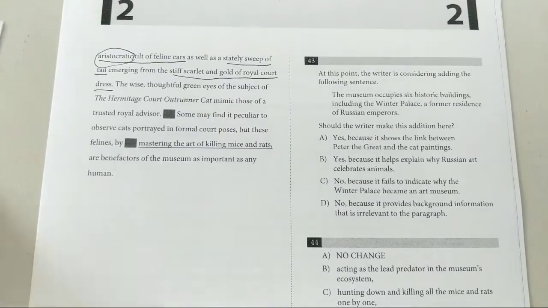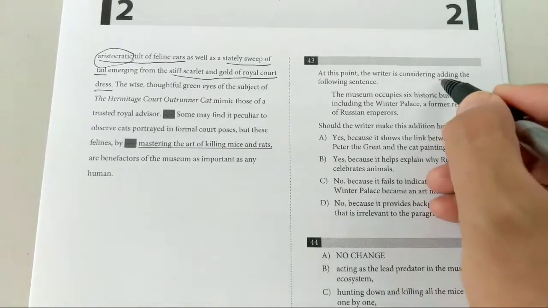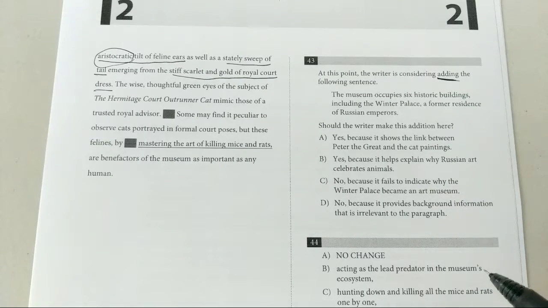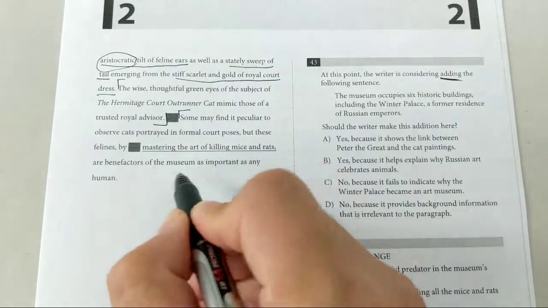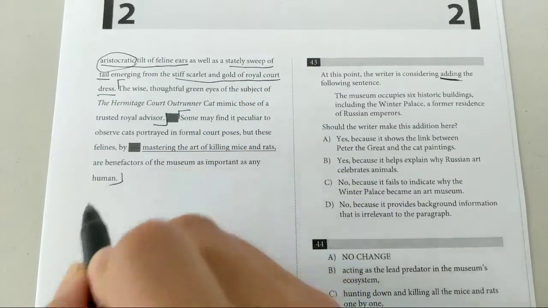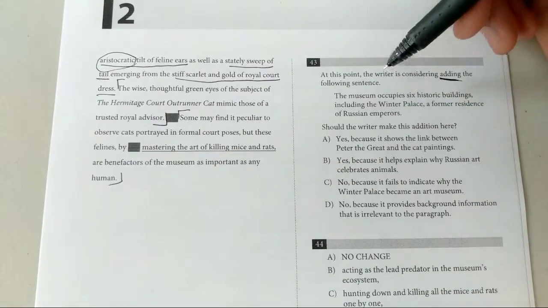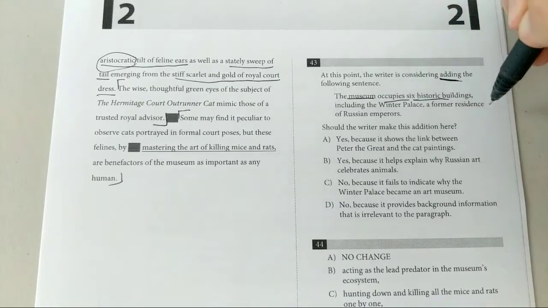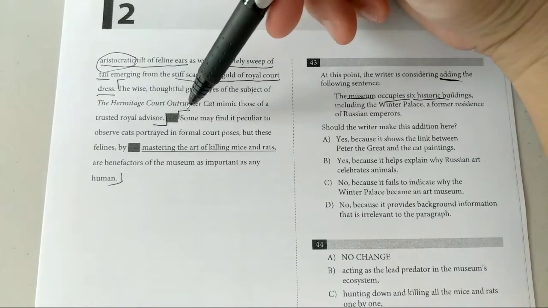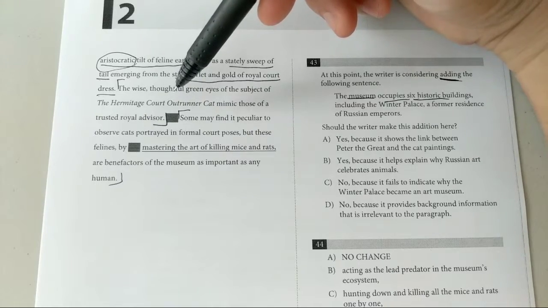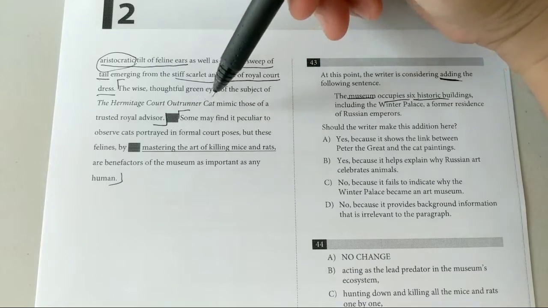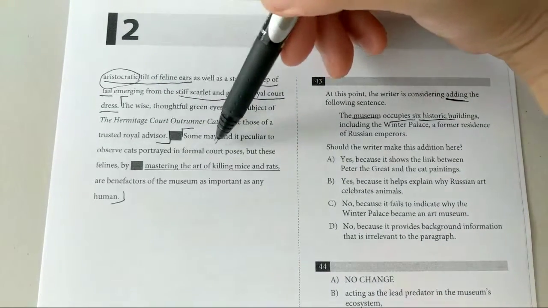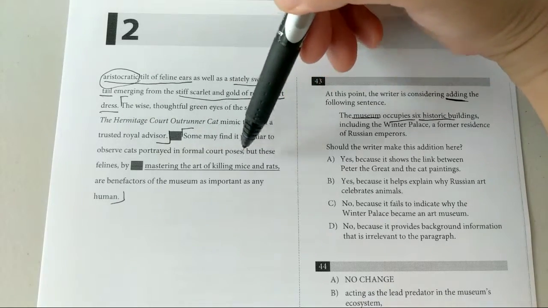All right, number 43. At this point, the writer is considering adding the following sentence. So again, we're going to look at this sentence from here to here, and all the way down to here. This is about the museum occupying 6 historical buildings. What is this passage about? This is about the wise, thoughtful green eyes of the subject mimicking those of the trusted royal advisor. This is about the cat and how the cat looks. Some may find it peculiar to observe cats portrayed in formal court poses.